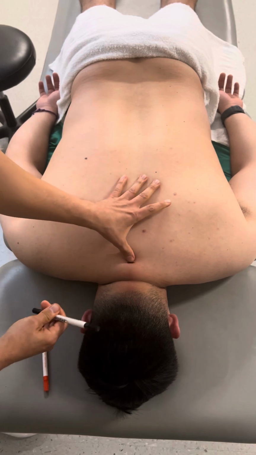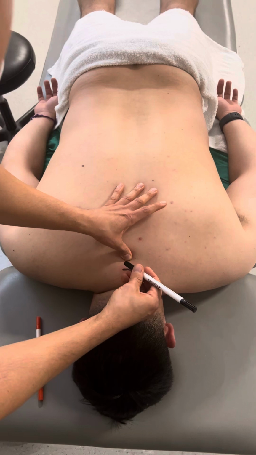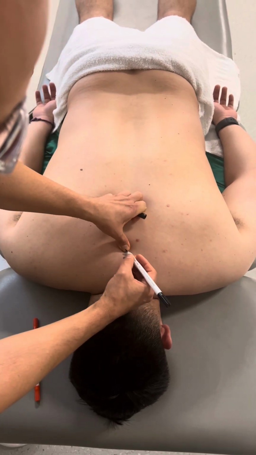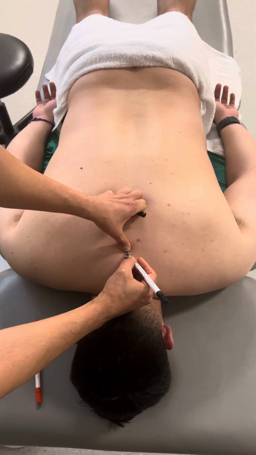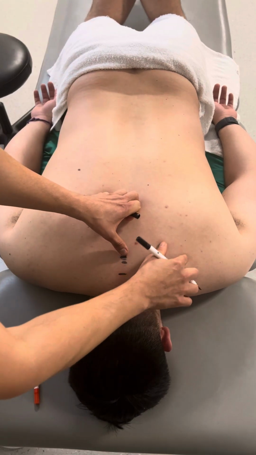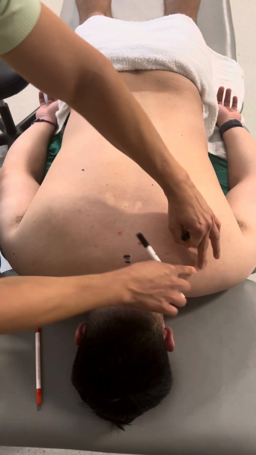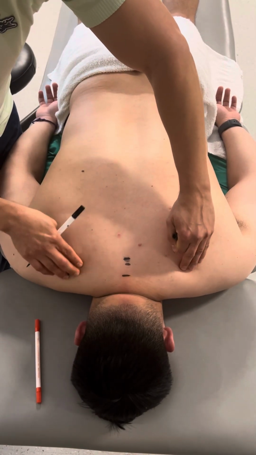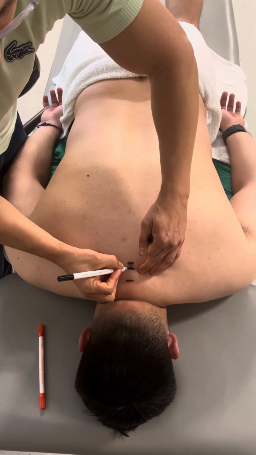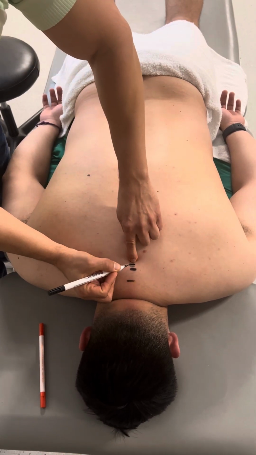Then what's below? T1, right? T1. And the next one would be T2, right? And T2, which we need to find, is at the same level of the superior angle of the scapula. So if you find both superior angles of the scapula here, just across, that should be your T2.